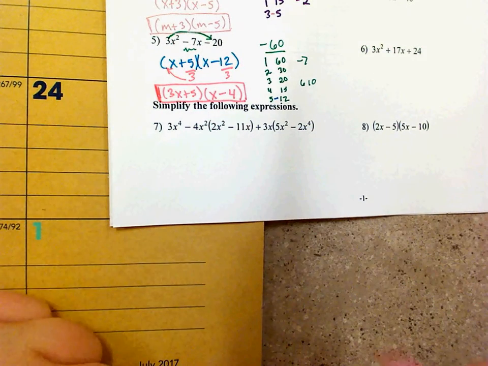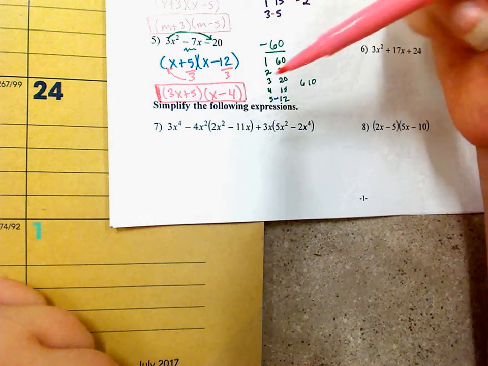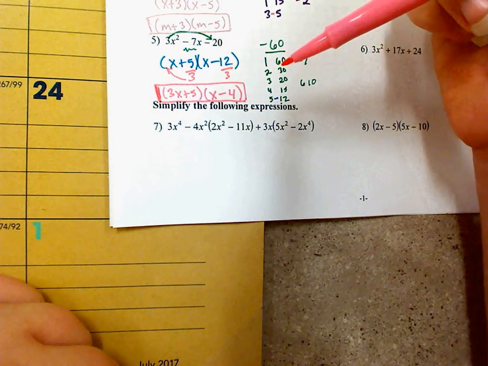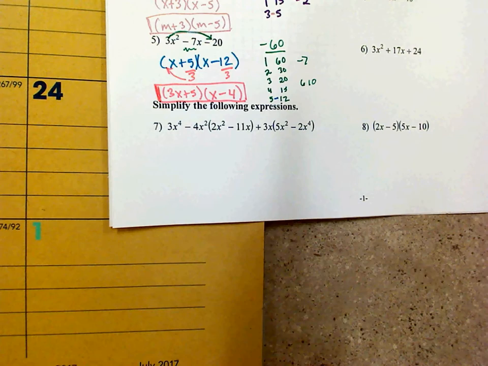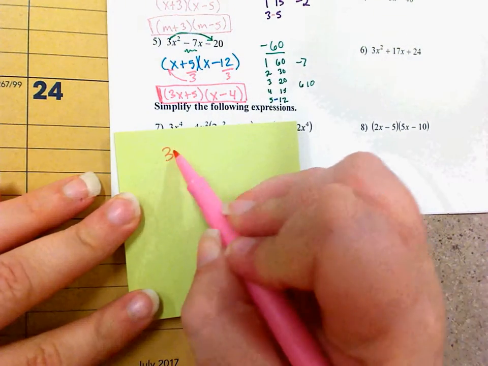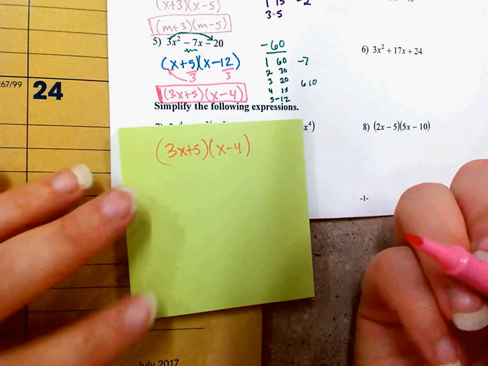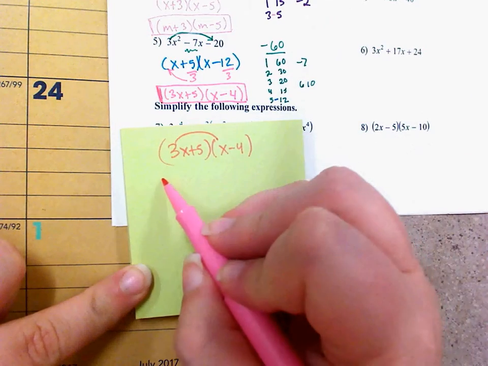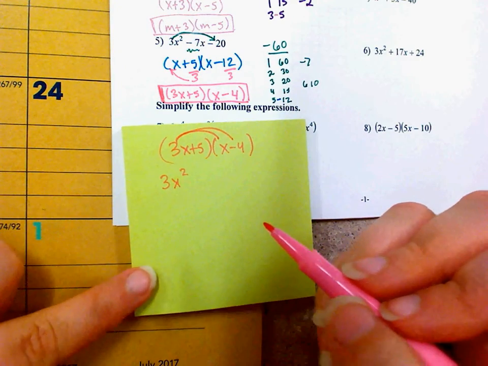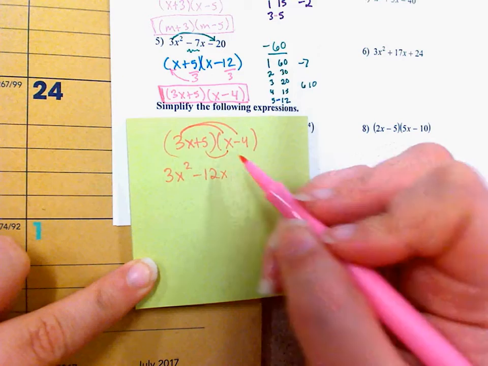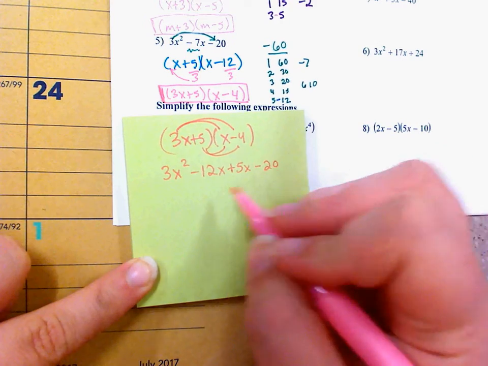Why should you not miss this? If you had accidentally put a negative here and a positive there, what can you do at this point to check your answer? Guys, what could you do to check your answer right there? What if I just distribute it out right quick to see if I get the right answer? What's 3x times x? 3x squared. What's 3x times negative 4? Negative 12x. What's 5 times x? 5x. What's 5 times negative 4? Negative 20. That is negative 7x, so we're right.